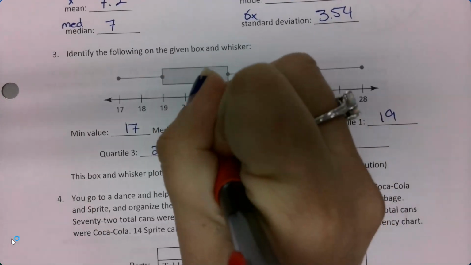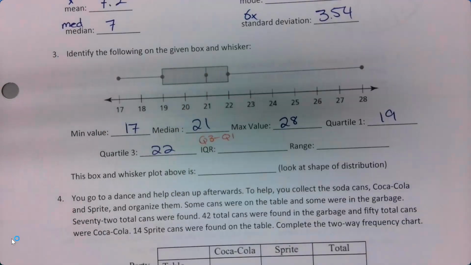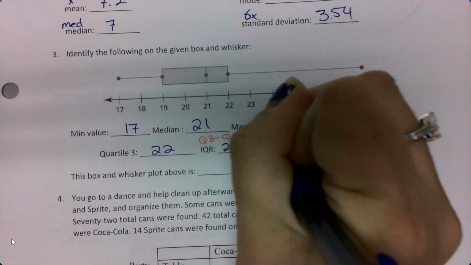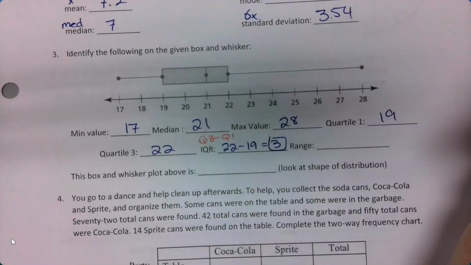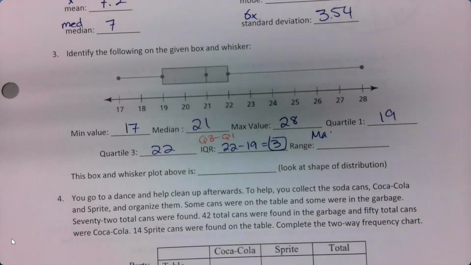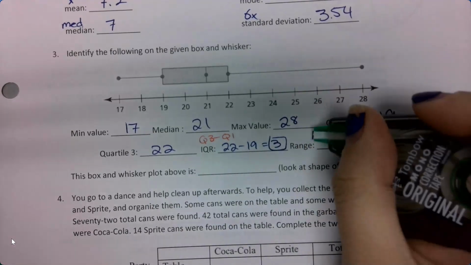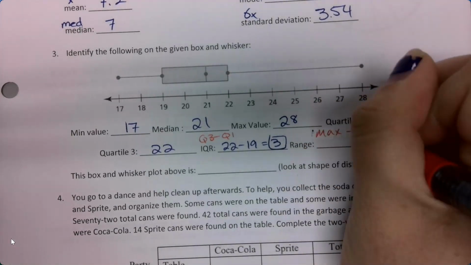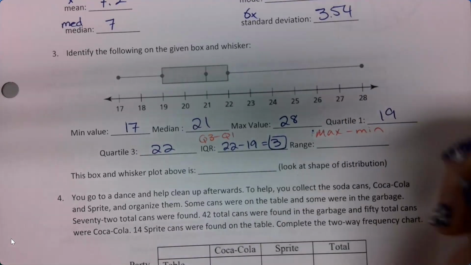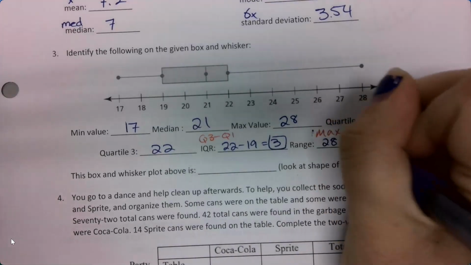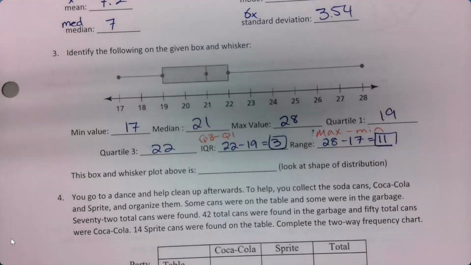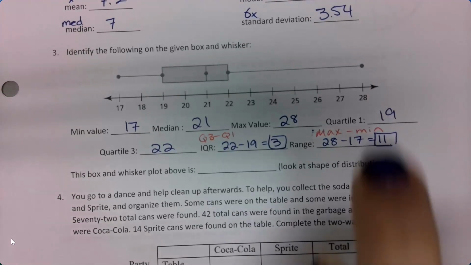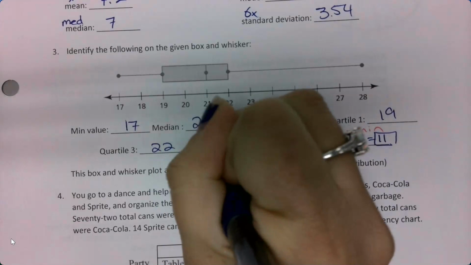My IQR is my third quartile minus my first, so 22 minus 19, which gets me 3. And then my range is my max minus my min. I'm going to write that in red. So that is going to be the 28 minus the 17, which gives me 11 for my range. Okay, and then I want to decide if this is skew left or skew right. My whisker is longer on the right, so it is skew right.